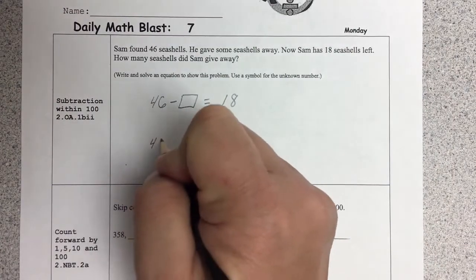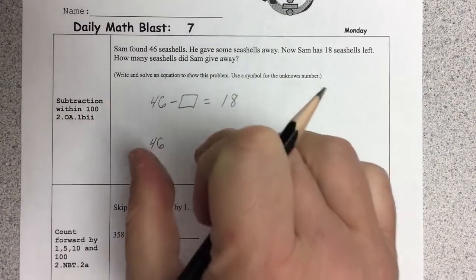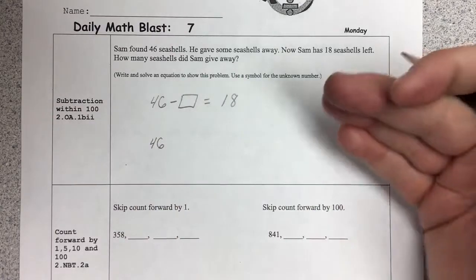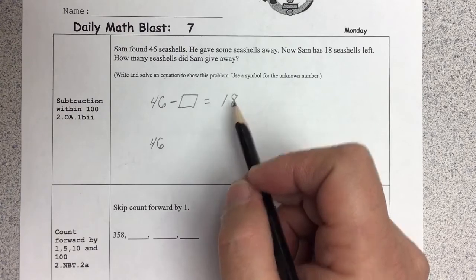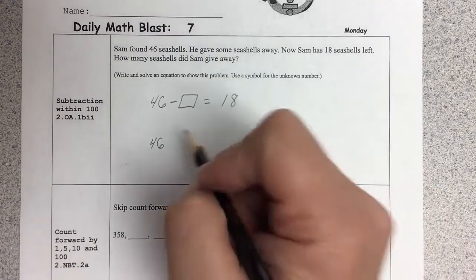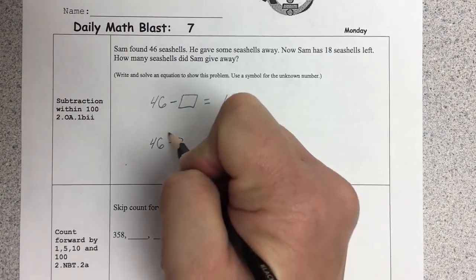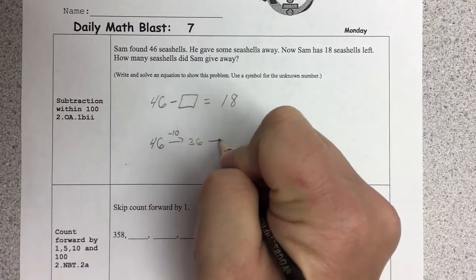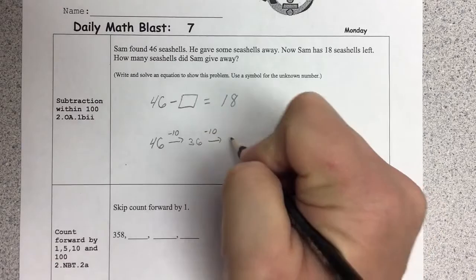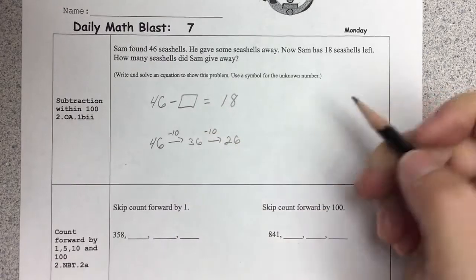So I'm starting with 46. And remember, I want to take this away in chunks that I can do quickly and easily in my head. So I need to get to 18. So 1 ten and 8 ones. I have 4 tens and 6 ones. So I'm going to start with taking away tens. So I take away 1 ten. It's 36. Another 10. That's 26.